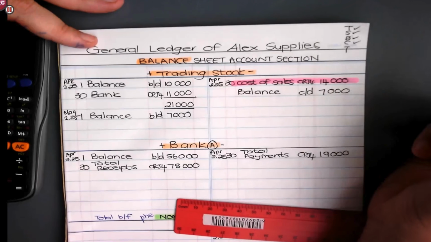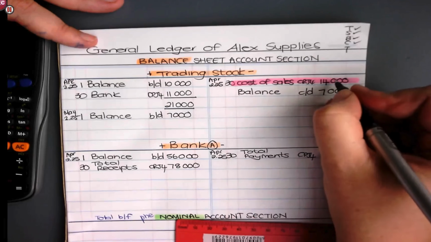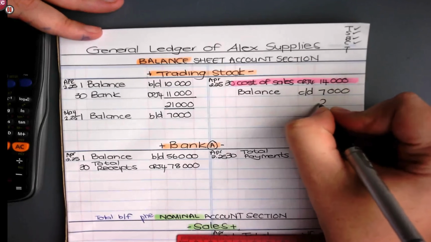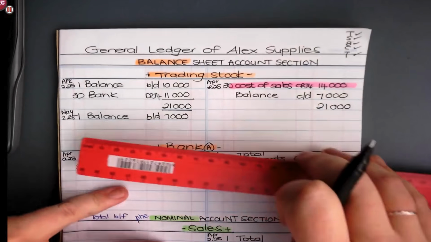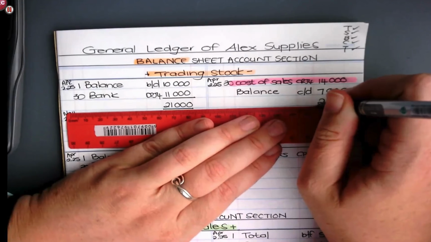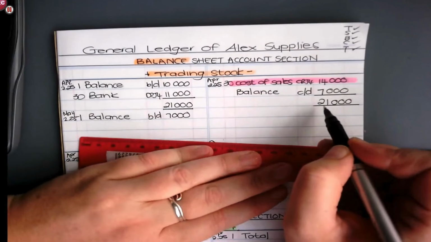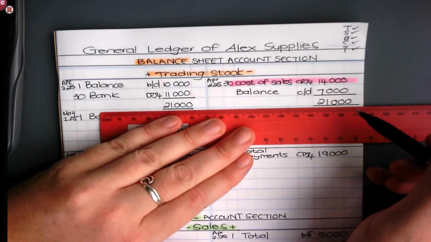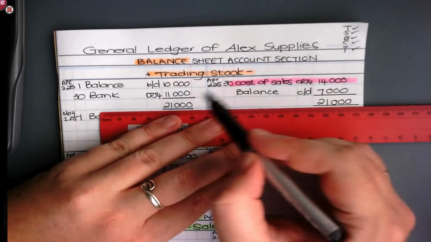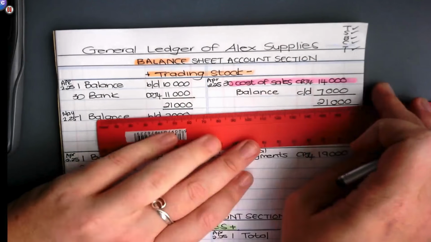I've carried it. And the last step is T for total. When I add these two up together, it gives me 21,000. So now my totals are the same. Don't forget the dark line at the top and the bottom. And they must be on the same line. So be very, very careful of that. When in doubt, you can always skip one line just to make sure that you've got enough space. But your totals must be the same.